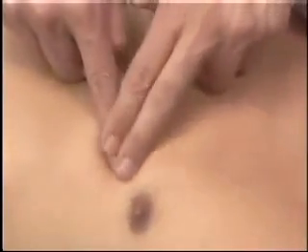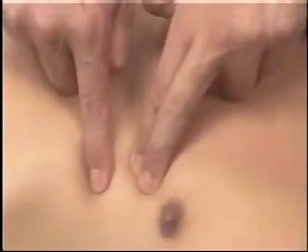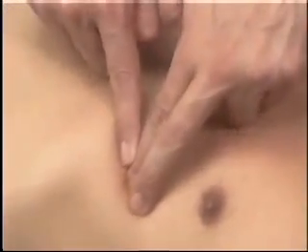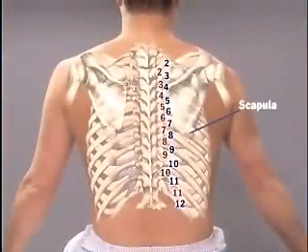To identify the lower ribs and interspaces by number, start in the second interspace and walk your fingers from interspace to interspace in a downward and lateral direction. Posteriorly, the tips of the scapulae are usually at the level of T7.